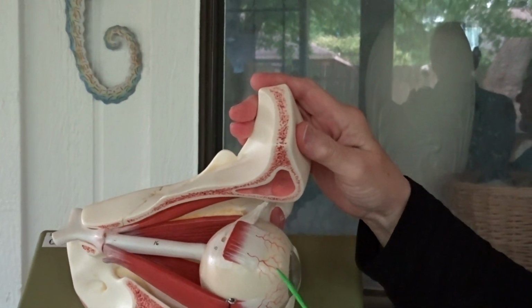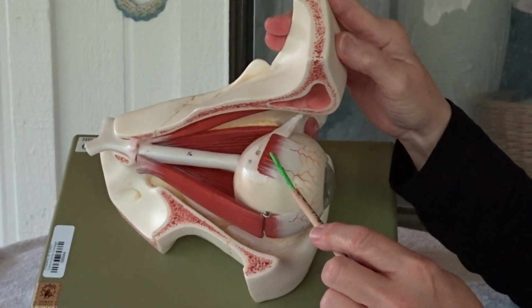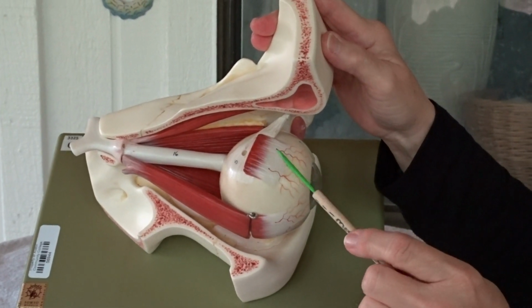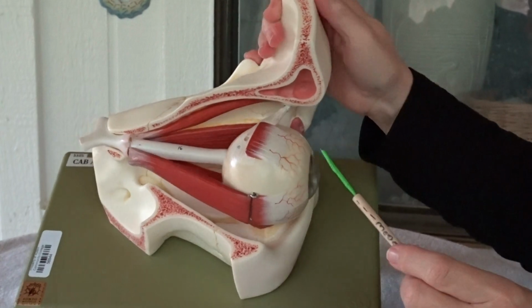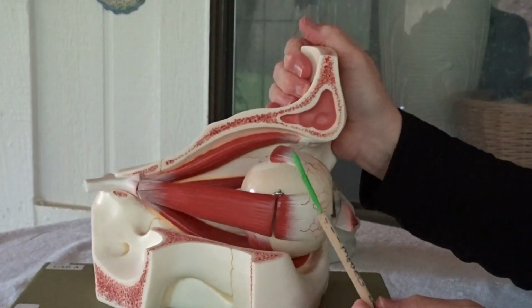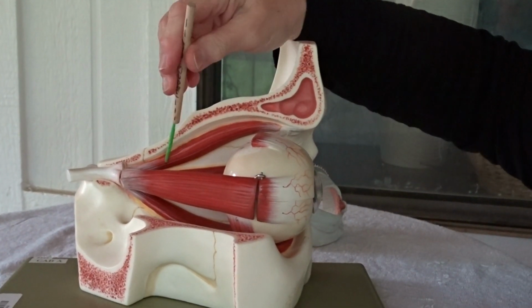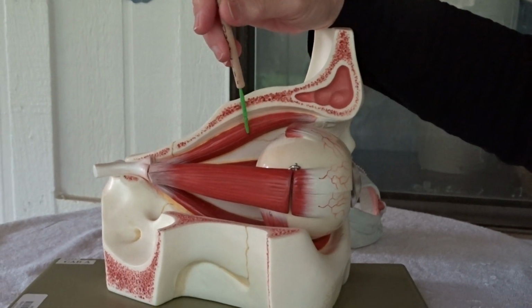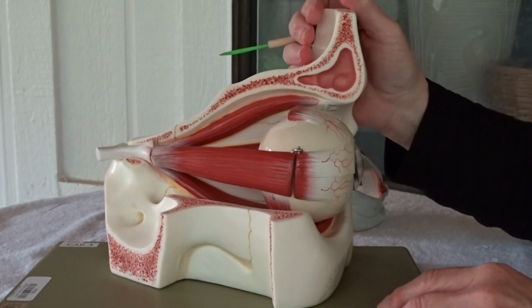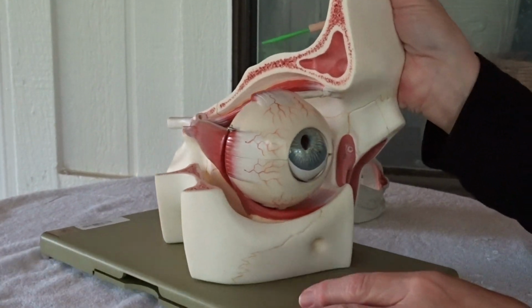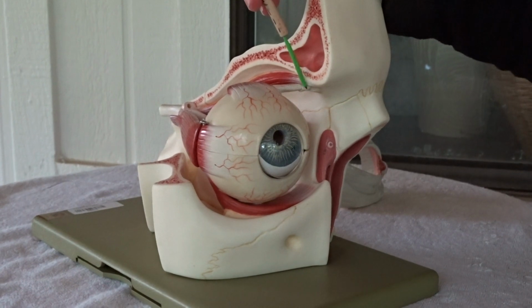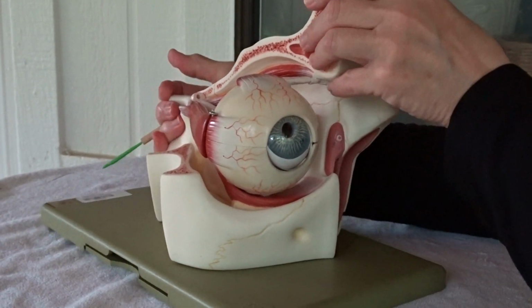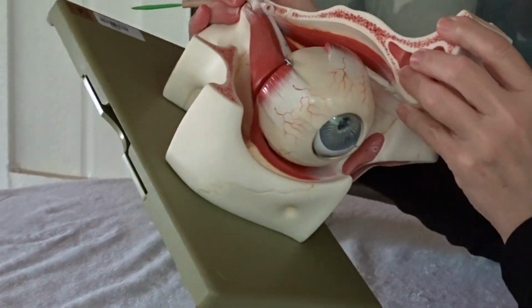Let me turn it down. They're showing you a little bit of the superior rectus right there where it attaches onto the eyeball with its tendon. Now, while we're in this orientation, I want you to find this muscle right here, and that is the superior oblique muscle. And it comes through a little ring called the trochlea over here, and then the tendon comes in and it inserts at an angle.